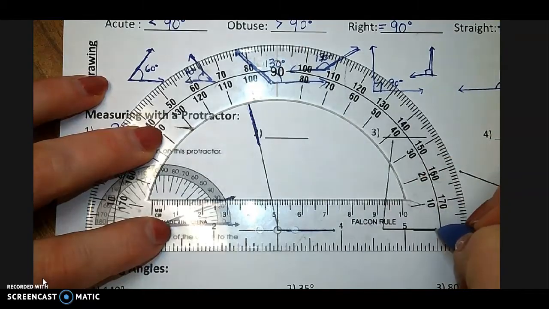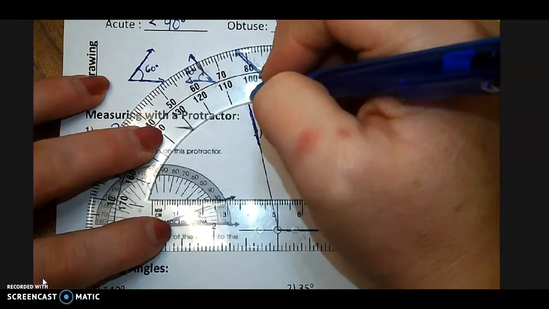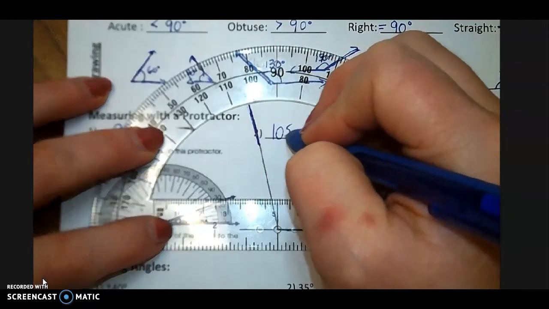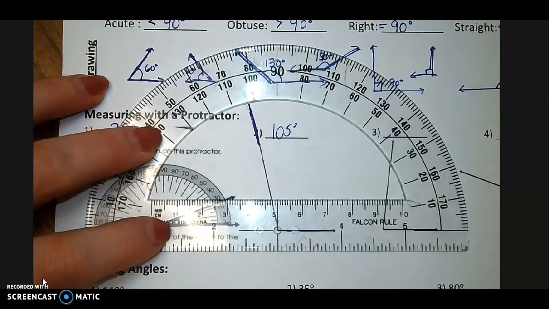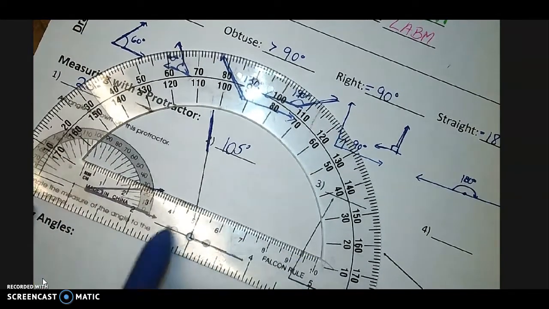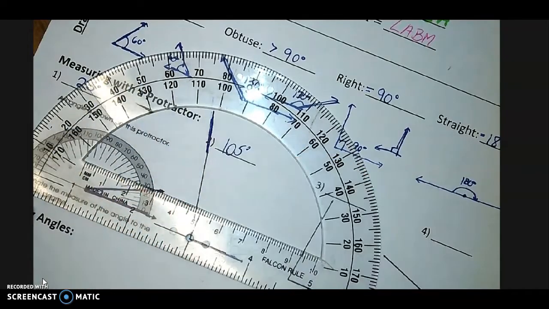Since I'm starting on this side, I'm going to use the numbers that count up from 0. So that means this one's bigger than 90 degrees, and it's about 105 degrees. You may say 104, depending on when you extend your line where it ends up. If my line had gone this way, then I would have counted from here as well.